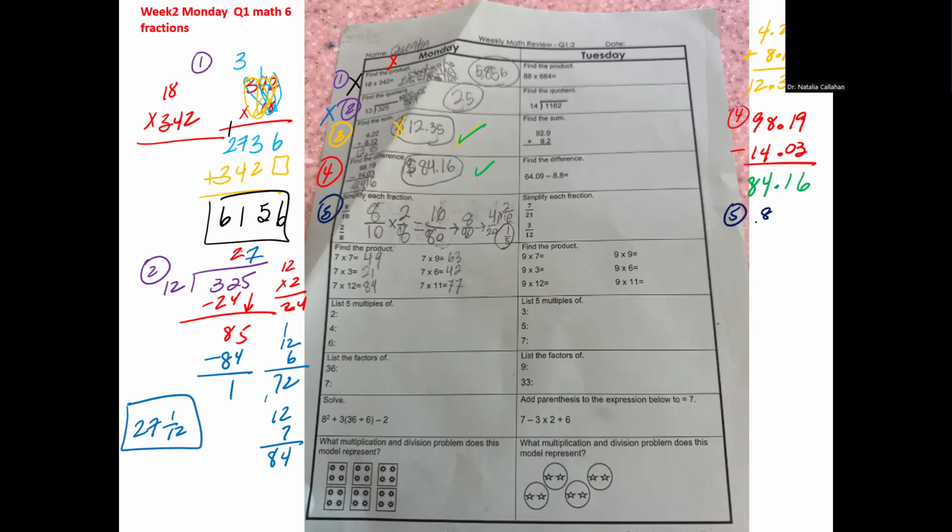Simplify each fraction. 8 over 12. It's saying simplify. It's not saying to multiply. Simplify means reduce. Okay? What number can you reduce top and bottom? If it's an even number, you can always reduce it by 2, which is 4 over 6. Okay, so that's wrong. Make sure you change that.